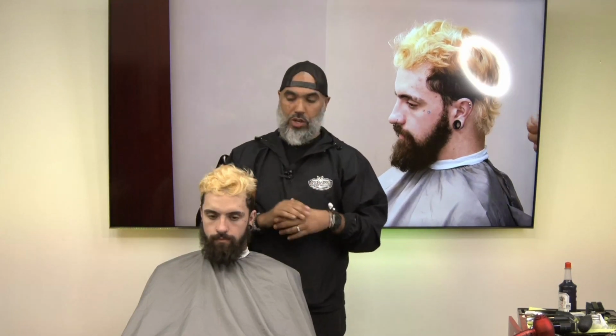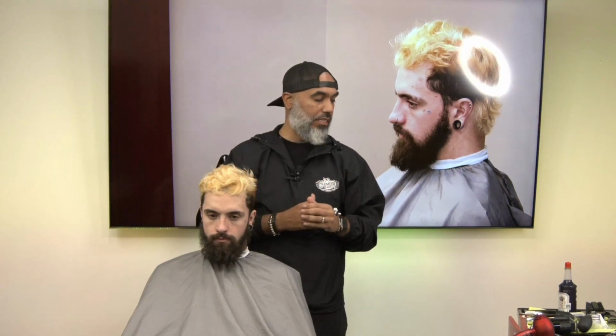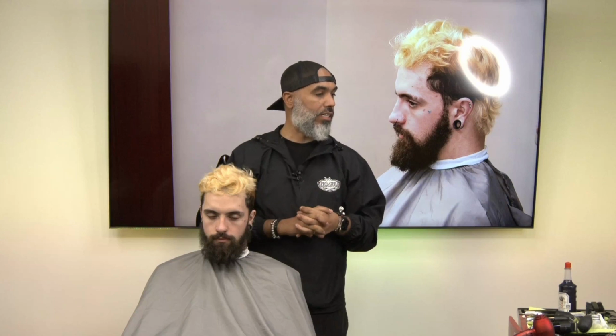The second thing I'm looking at is length and direction. So shape, length, and direction. Those are the things that I'm always looking at. The shape is going to determine how long the hair is going to be. The direction is the style of the hair, right? If you focus on those three things, then you can generally get an idea of what your haircut should look like, okay?